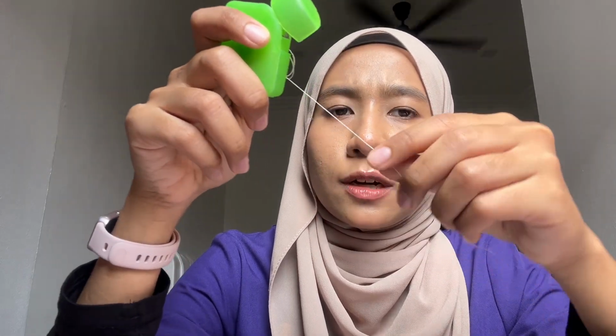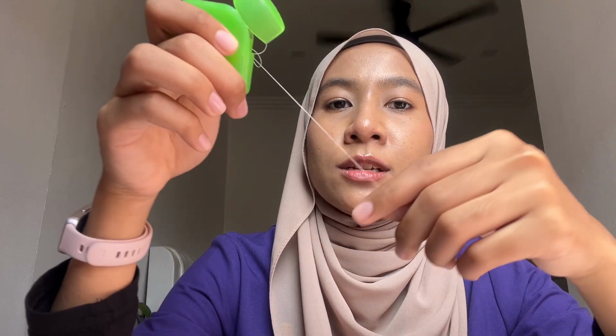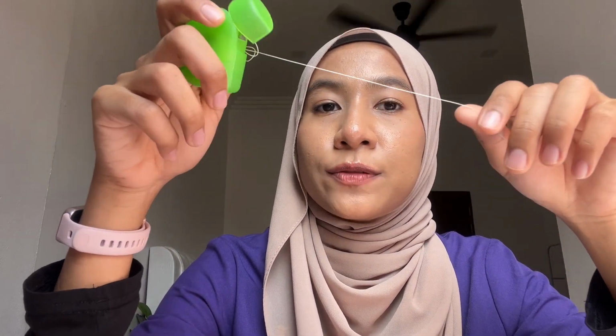For people with healthy gum, the gums are usually tight and fit closely around the teeth. Since the spaces are small, dental floss is enough to clean those areas from plaque. For people with healthy gums, flossing once a day is usually sufficient. I'm going to show you the correct way to use floss.